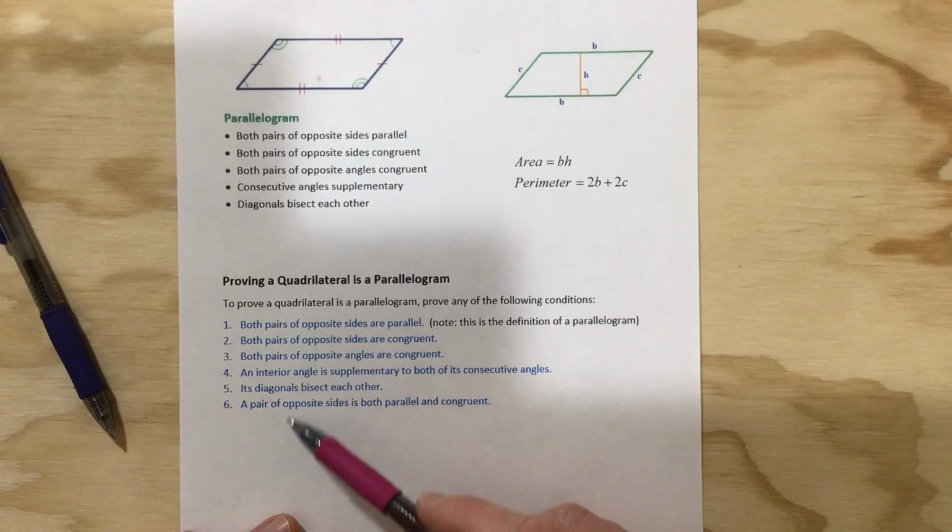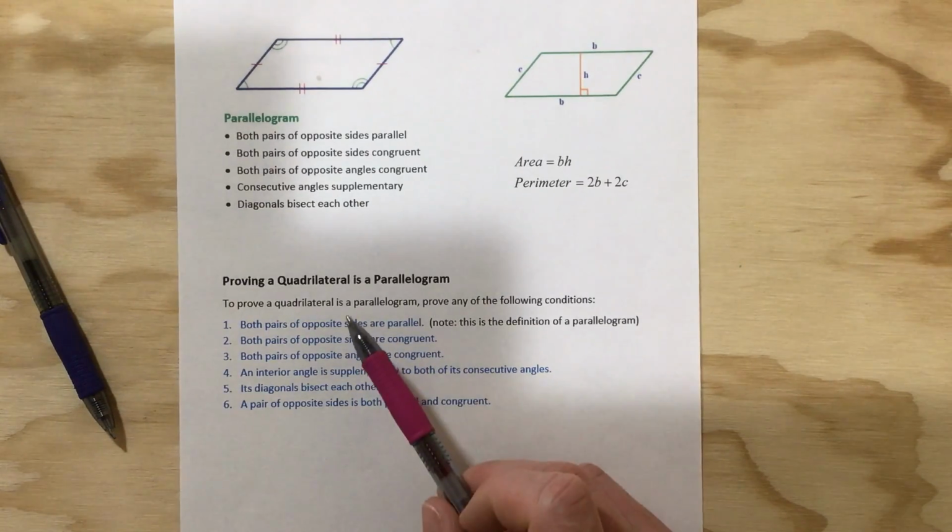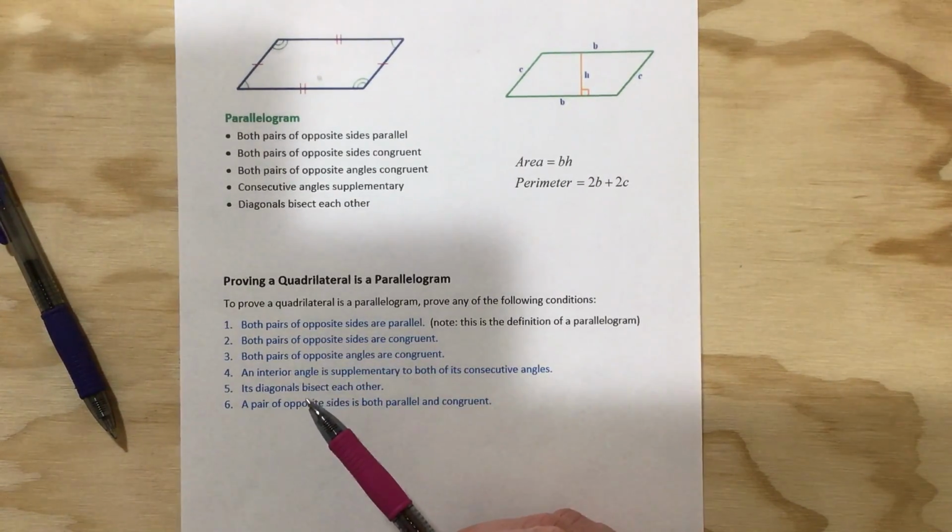Again, here are the 6, and I think I've even highlighted those in the worksheet today. Showing me these things is proving to me that a quadrilateral is a parallelogram.